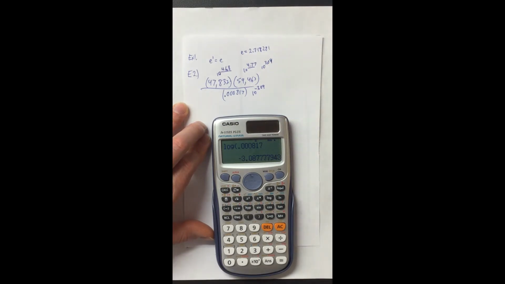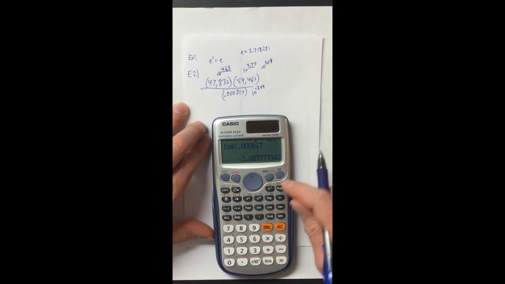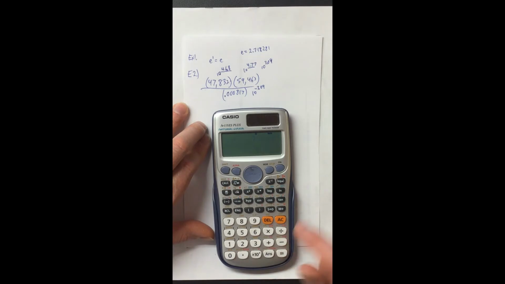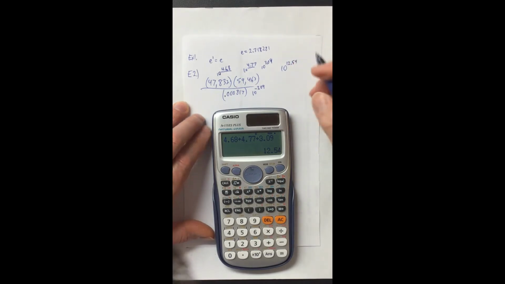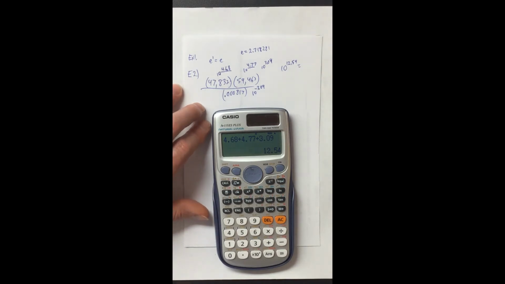And if we remember, going back to our rules there, if we multiply exponents functionally, we add them. So basically, we're adding these three numbers together. All right, and that gives us 10 to the 12.54 as an exponent, and then we want to find out what the anti-logarithm of that is, and that'll be our answer.